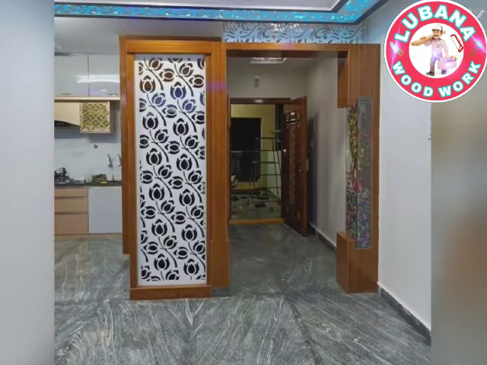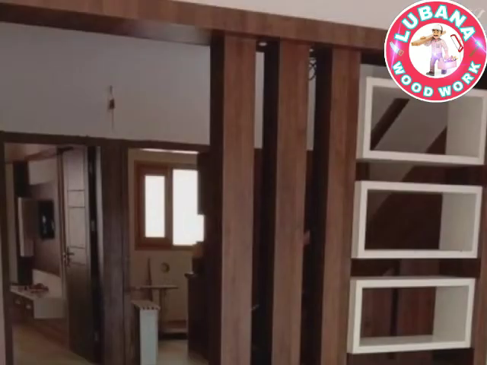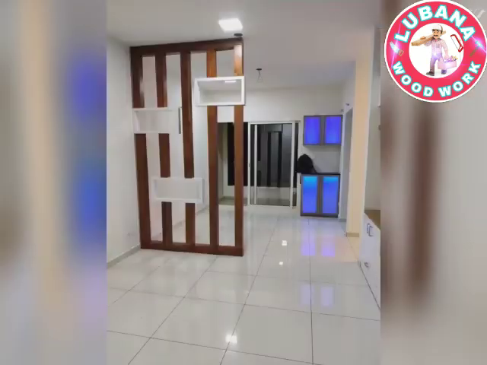These are the functions of the partition wall. First one, it provides privacy. Partition walls are the best walls for privacy as they can easily be partitioned into different sections. They also help you maintain your privacy with proper designing.